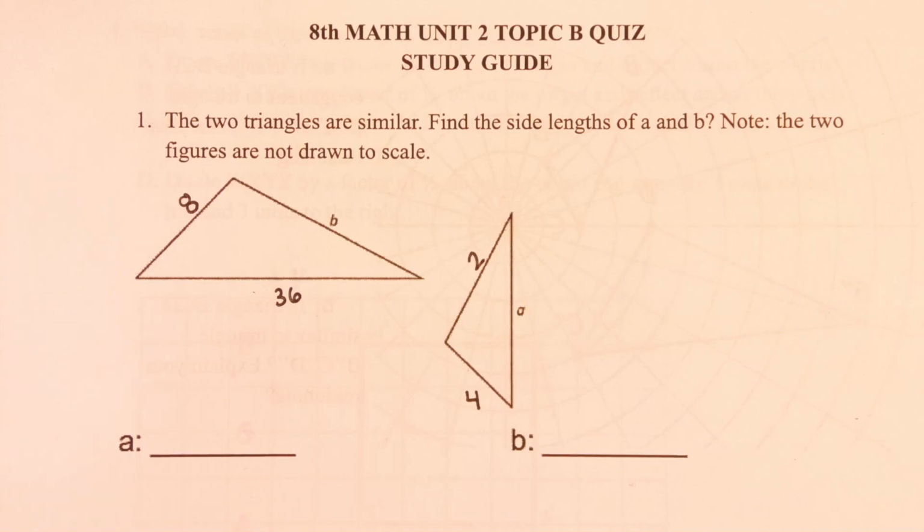Alrighty, so today we are going to do our Unit 2, Topic B Quiz Study Guide. We already took Quiz A last week. Our quiz is tomorrow for Quiz B. So, your quiz is only 5 questions.